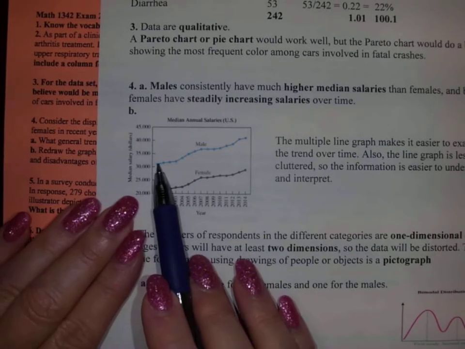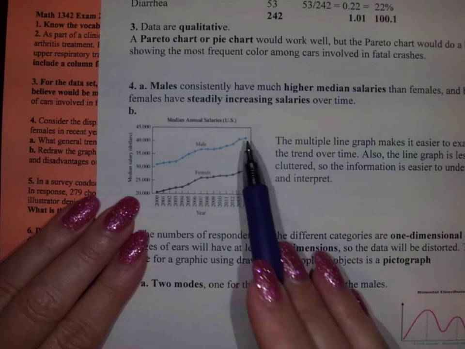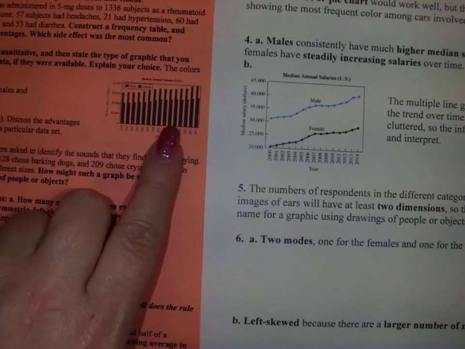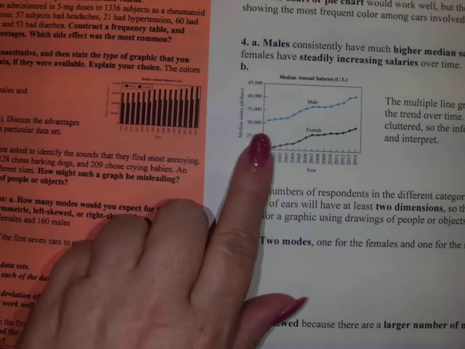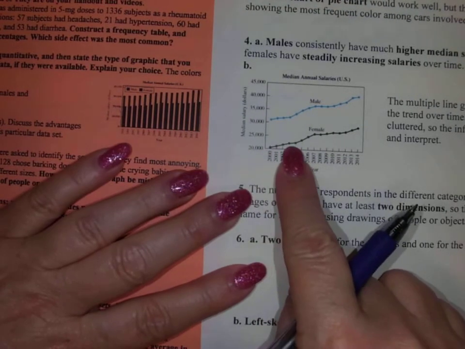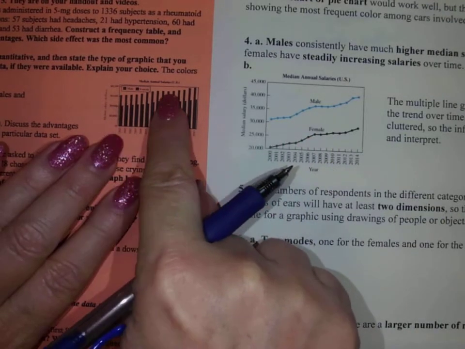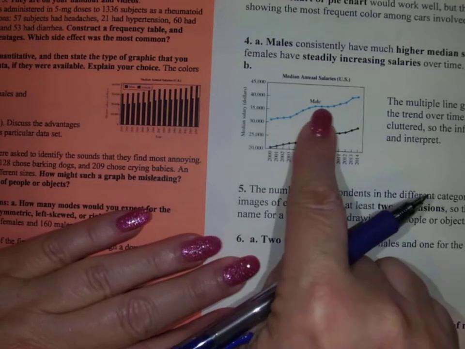And then for the males, it starts at 30 and gets up near 40. So it's slowly, steadily increasing. So if we look at these 2 graphs, you got to talk about what you see, the differences in them. And I realize this is not a great picture. But I think the multiple line graph makes it a little bit easier to see the trend. We can see how it bumps up just a little bit each time. We can see the bumps a little easier than looking at the tops of the bar charts. So I think that it's easier to see this.